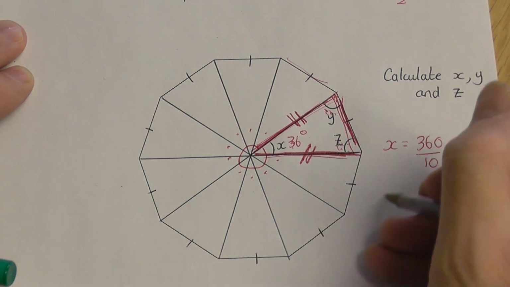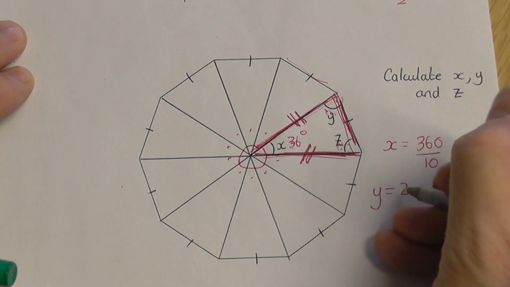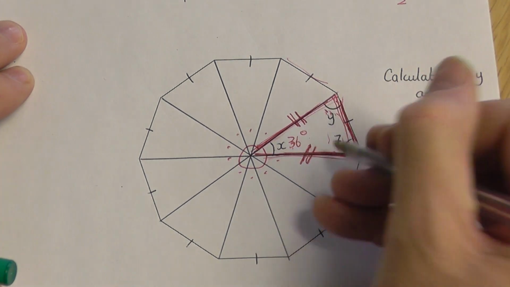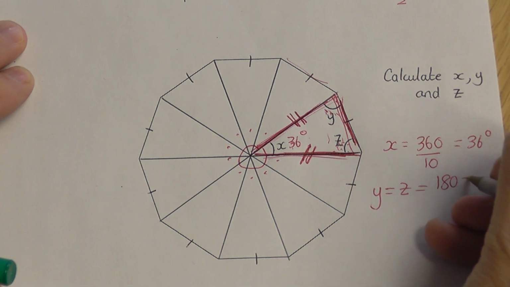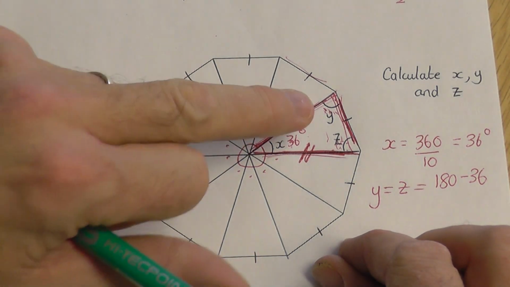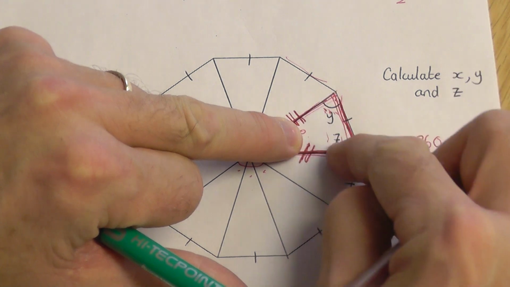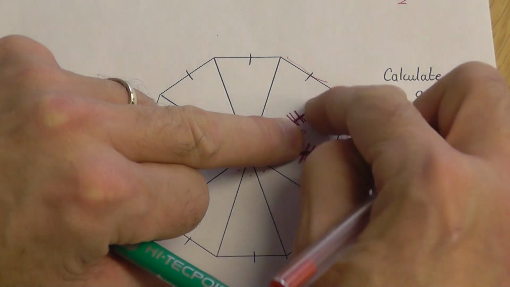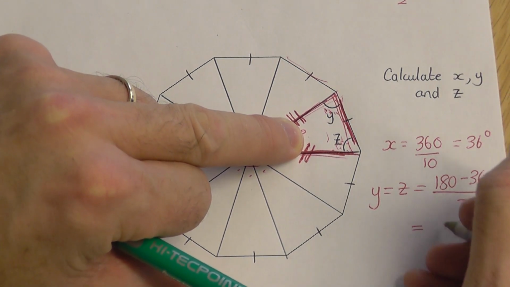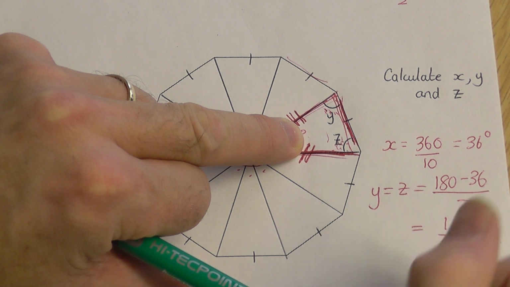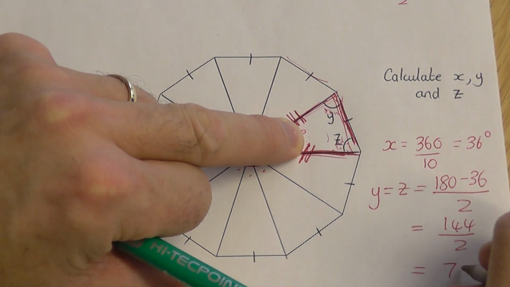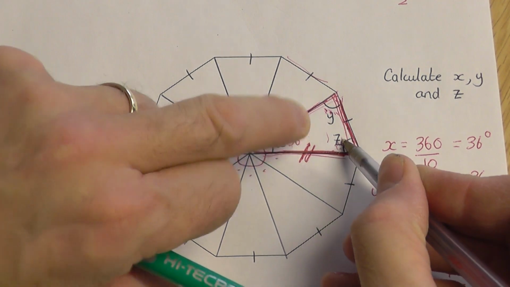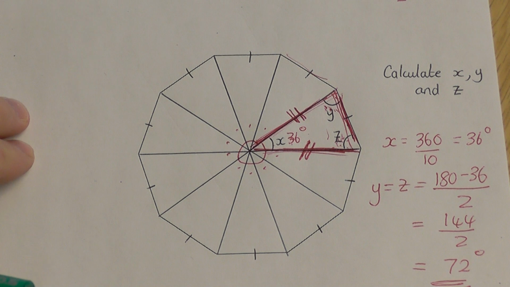For the whole triangle, it's 180. So Y, I know, is going to be the same as Z. So 180 for the whole triangle. And then if I take the 36 away from it, what you're left with is just those two. If they're both the same, you share by 2 to cut them in half, because they're both the same. So you end up with 144 on the top, and you're going to share by 2. And if you do that, you get an answer of 72 degrees. So that would be 72, that would be 72, and the angle at the centre would be 36.